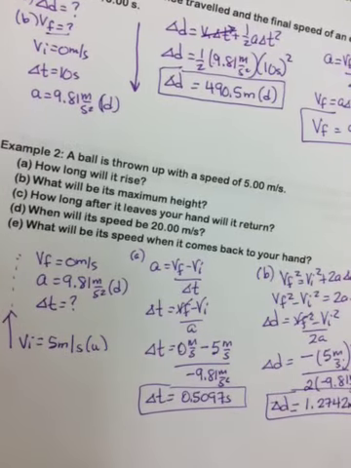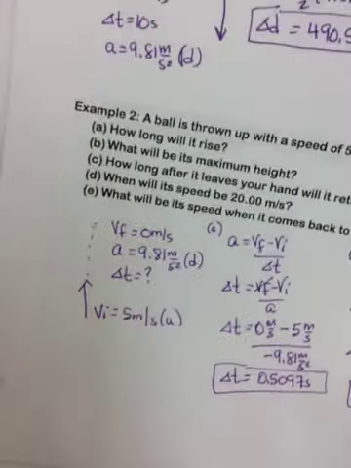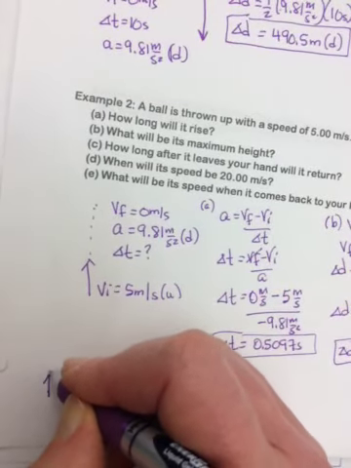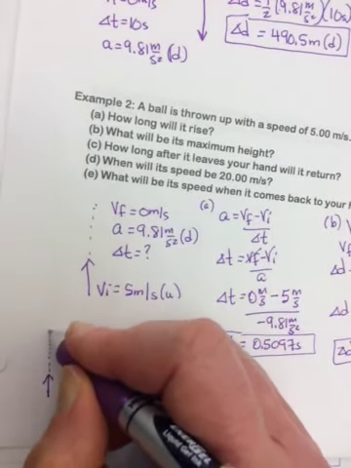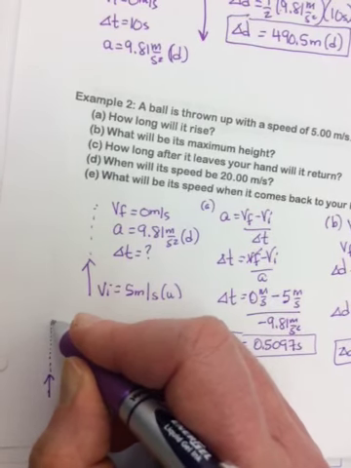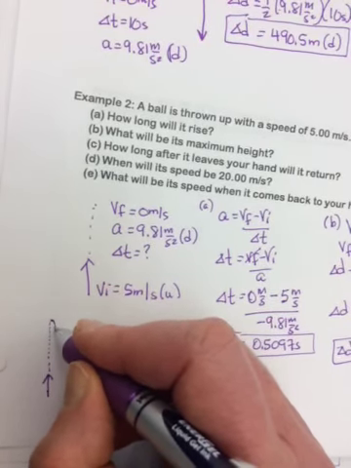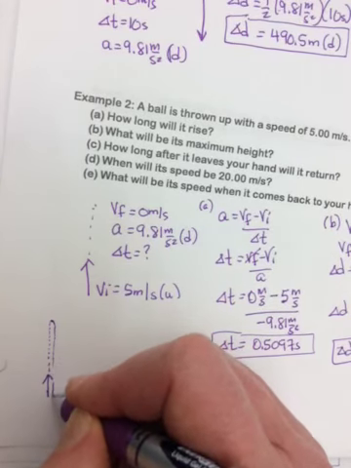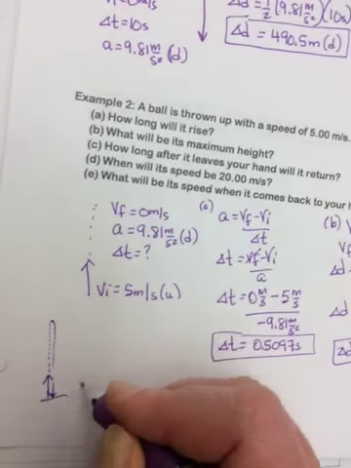C, how long after it leaves your hand will it return? Now here's the cool thing. When you throw an object up like that, it's going to slow down, slow down until it stops, and then it's going to turn around and come back, speeding up, speeding up. It will be perfectly symmetrical.